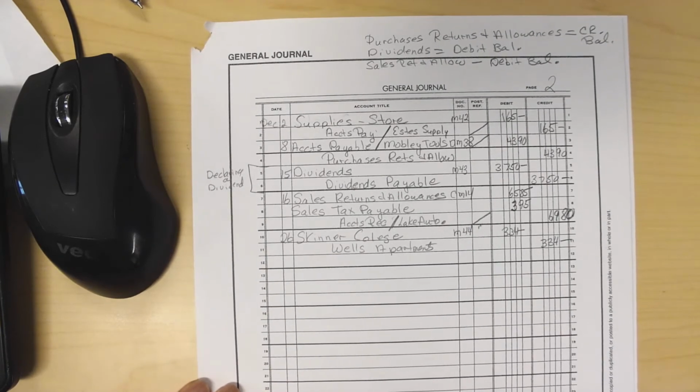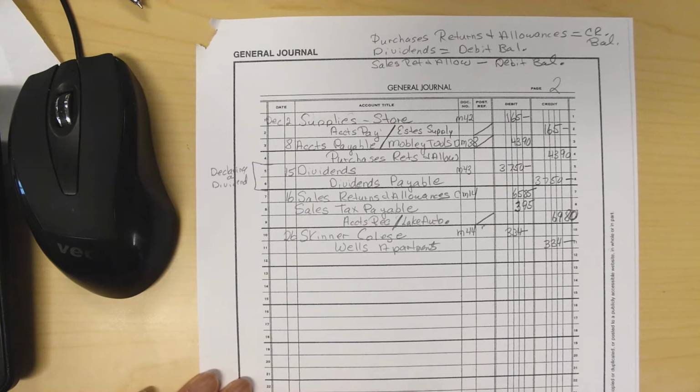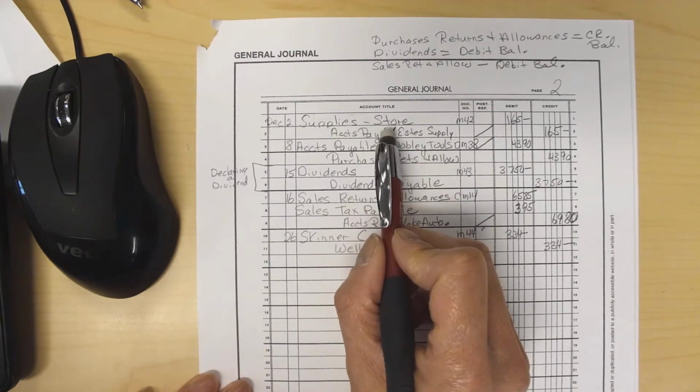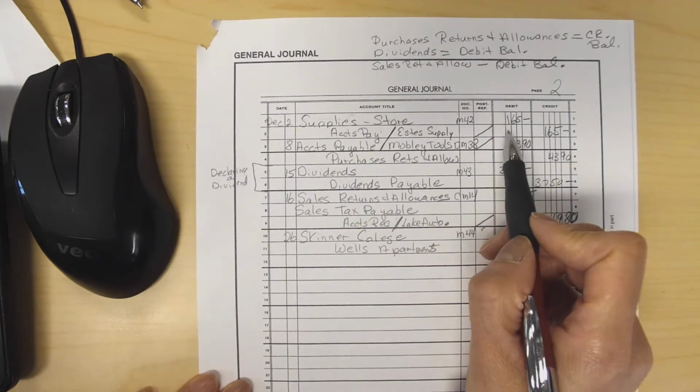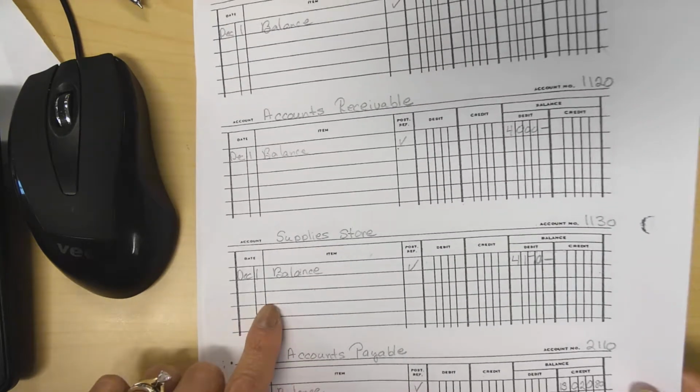Ready to post our general journal in chapter 11. So now we have supply store, and it says we're debiting $165. So this is the easy one. We're going to go over to our general journal, and let's go ahead and find supply store. So supply store is right here.